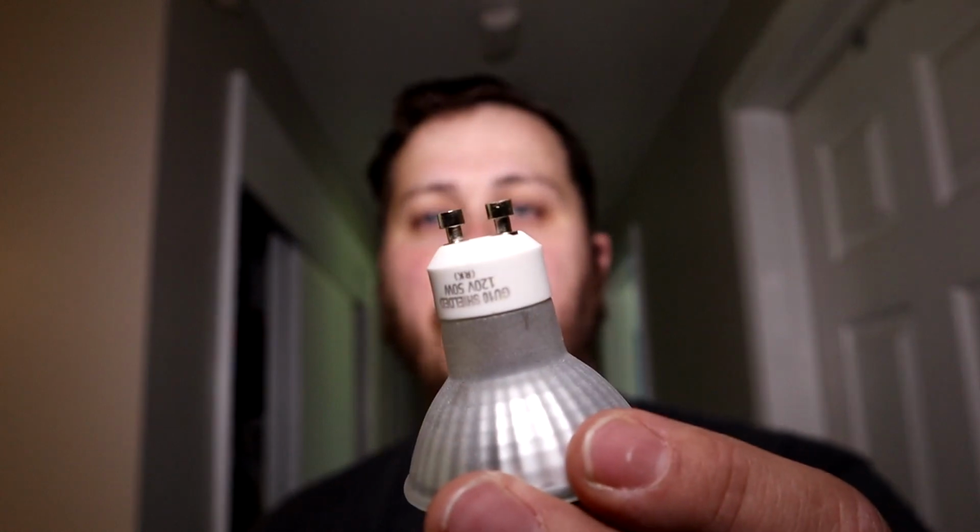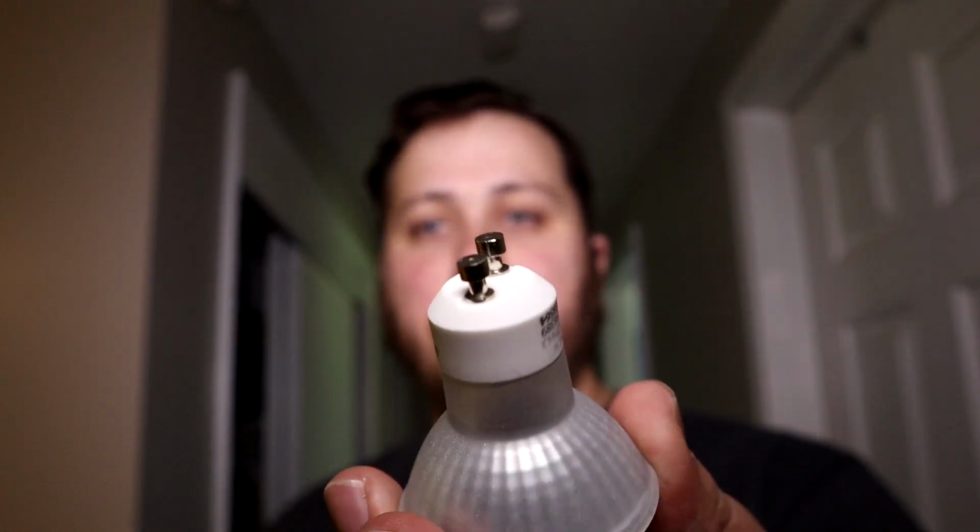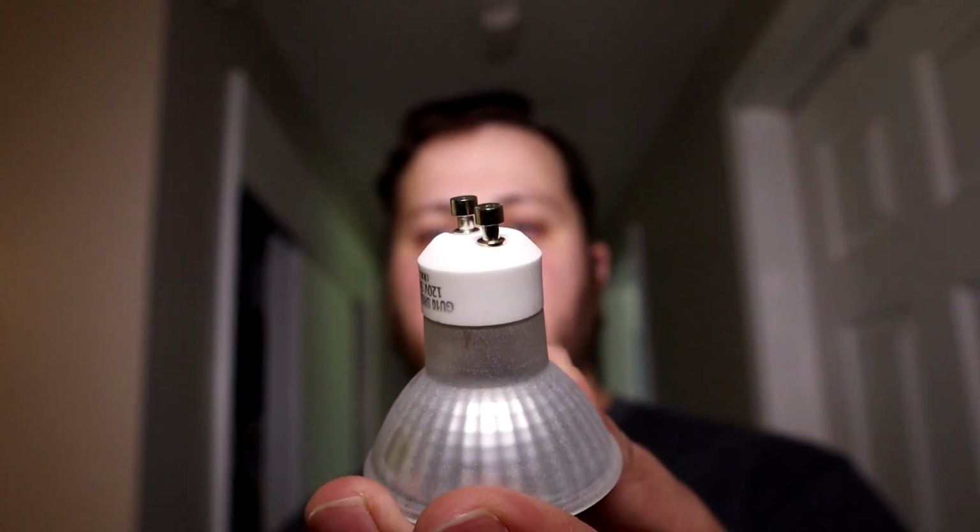As you can tell, the CFLs have it, and the LED has it. But if you get into different types of lights, like halogen lights and stuff like that, you'll see this connection here. And as you can tell, that connection is not a screw-in connection.